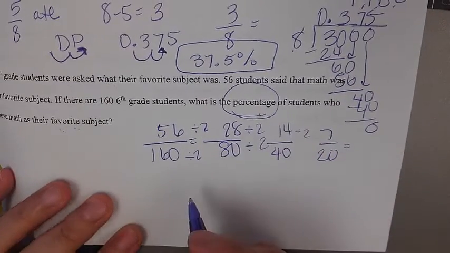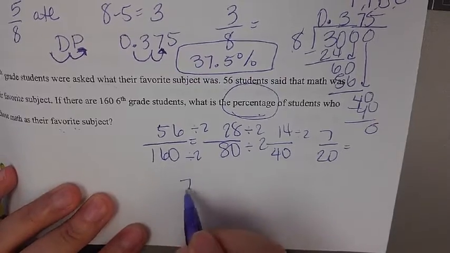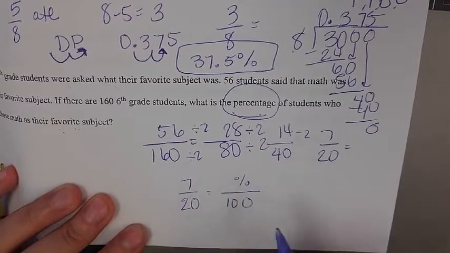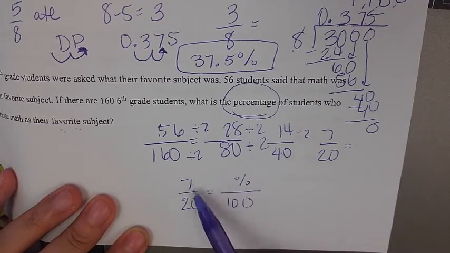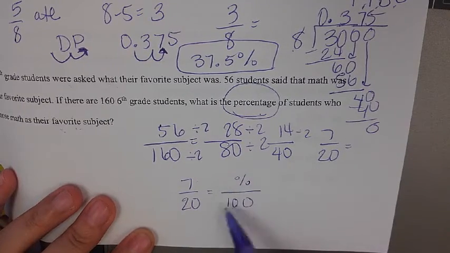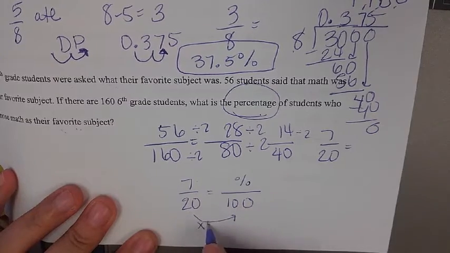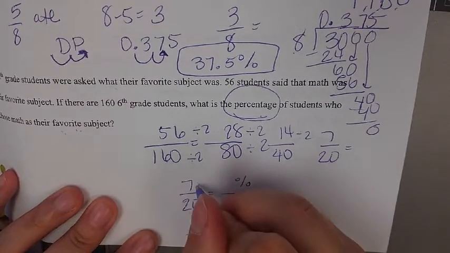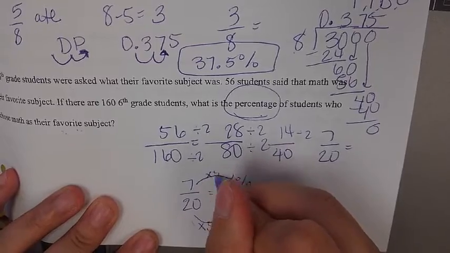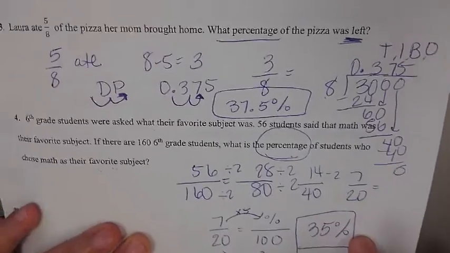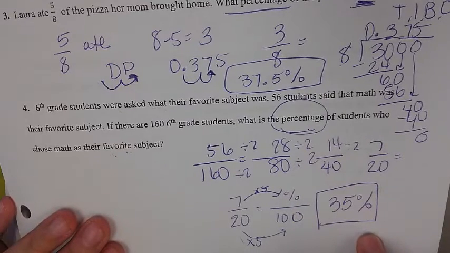So the relationship with percent, we write it as part over a whole equals percent over 100. What is the relationship with 20 and 100? 20 times 5. Therefore, 7 times 5 will be our answer. So pretty much 35% of the students prefer math. Okay.